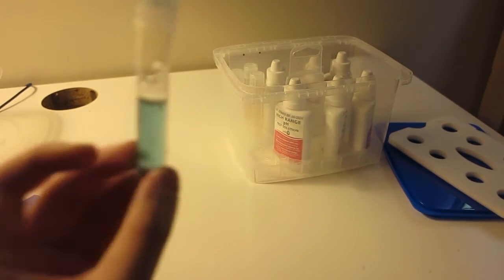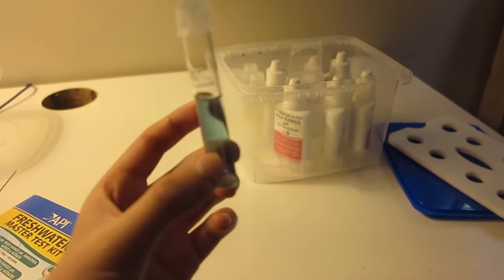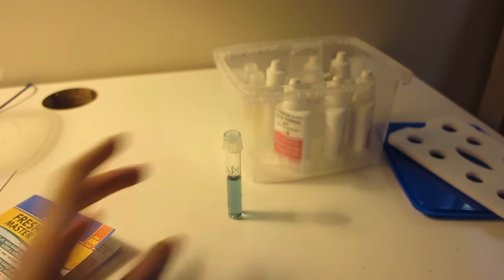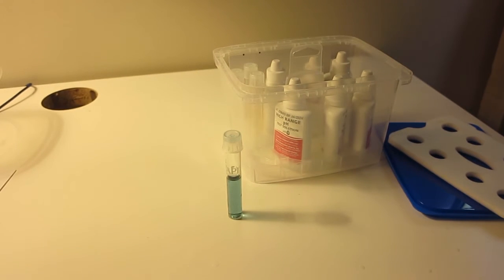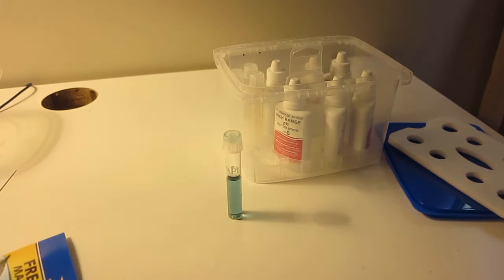Alright, so I have shaken it for about 30 seconds, and as you can see, the colors in the tube are starting to develop. You can just leave it here for a few minutes until it stabilizes, and then match it to the booklet over here. So, I'm just going to do just that. I'll see you in a bit.